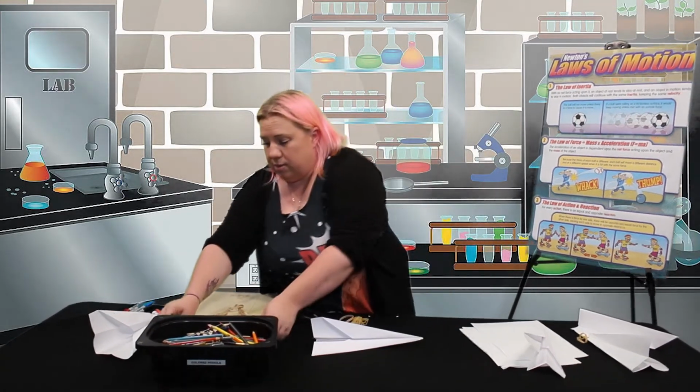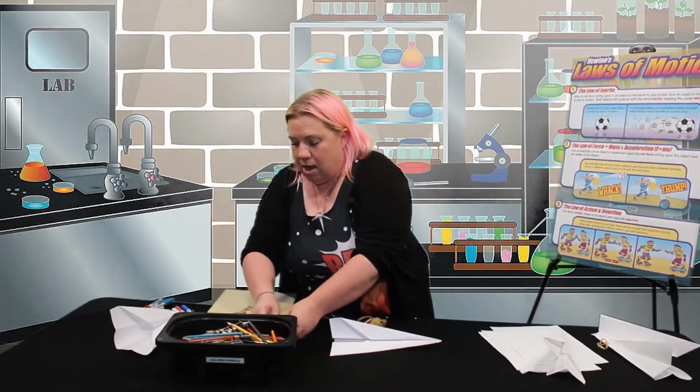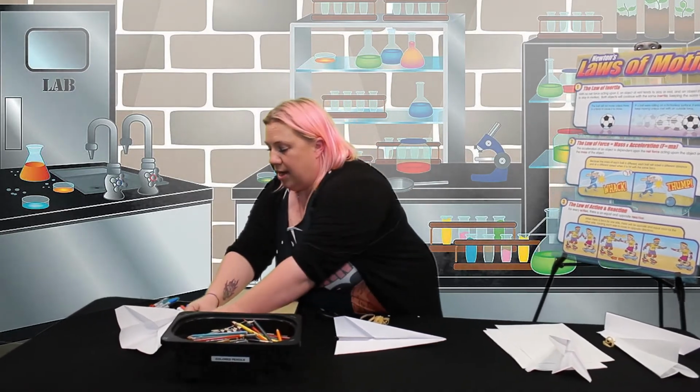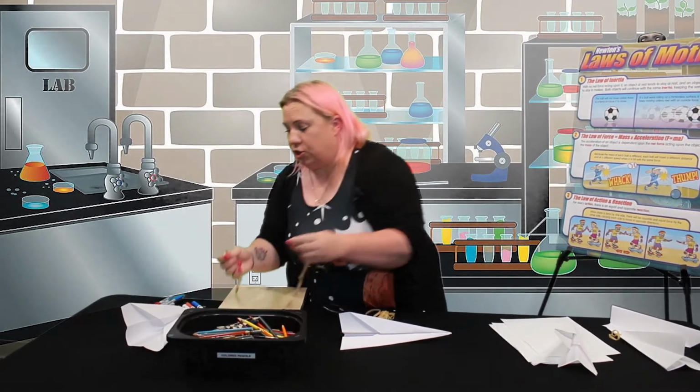So for this one, the rubber bands that we're going to make right now, the chain that we're going to make, you can use for two different things.